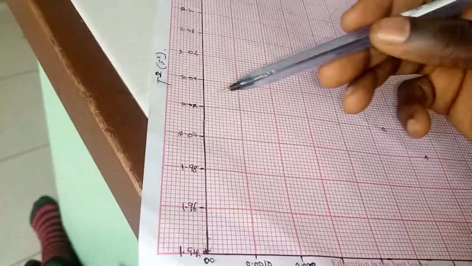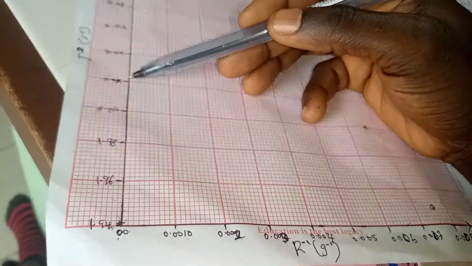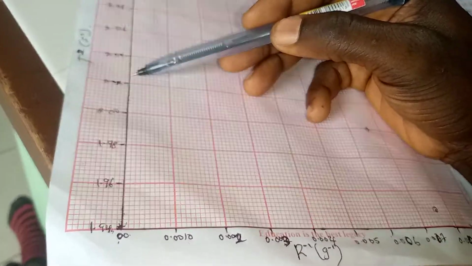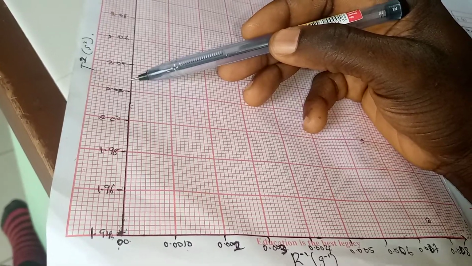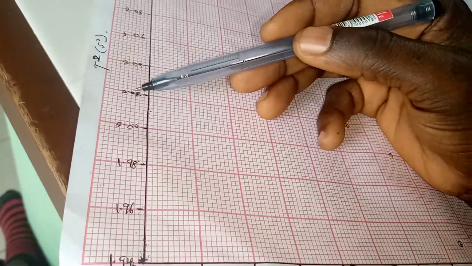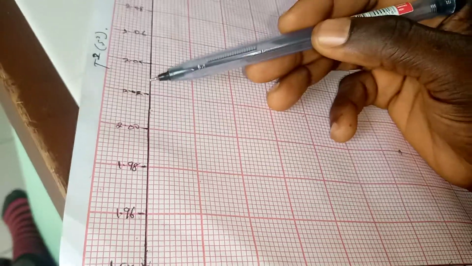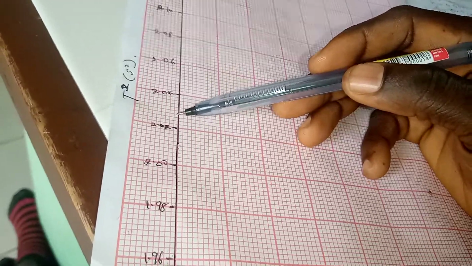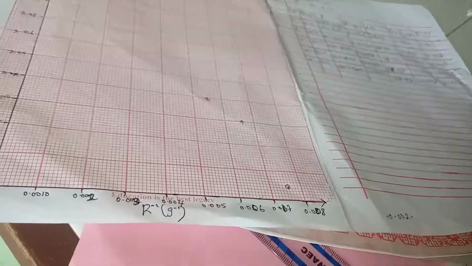So this is going to be 2.02, 2.04, 2.06, 2.08. Then this is 2.022, 2.024, 2.026, 2.028.